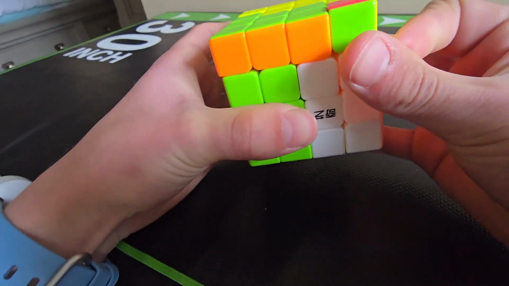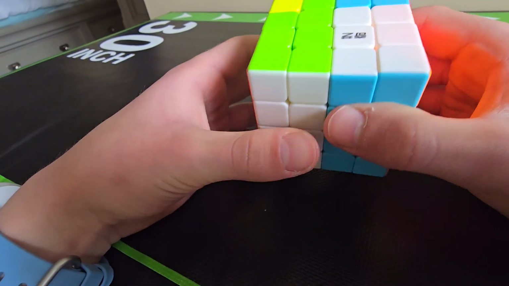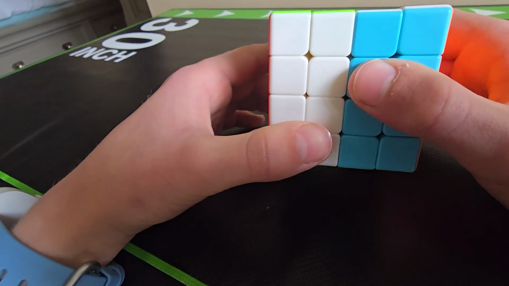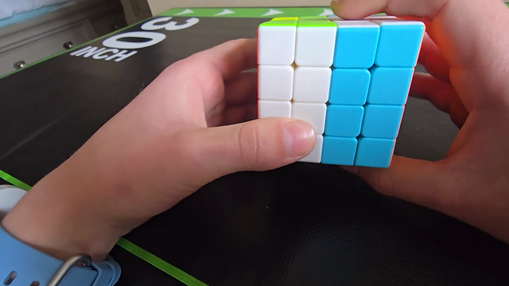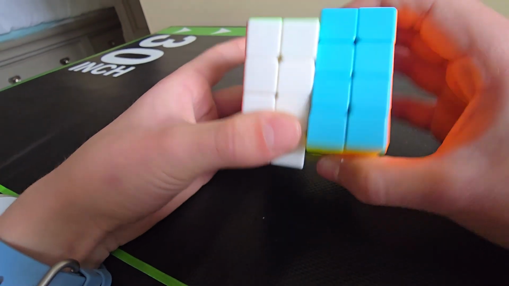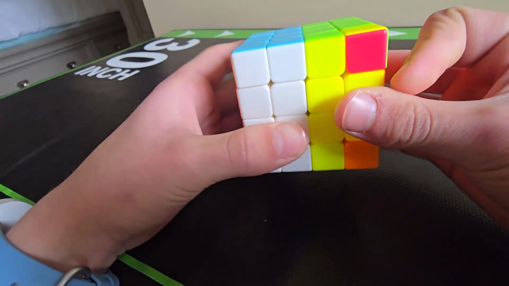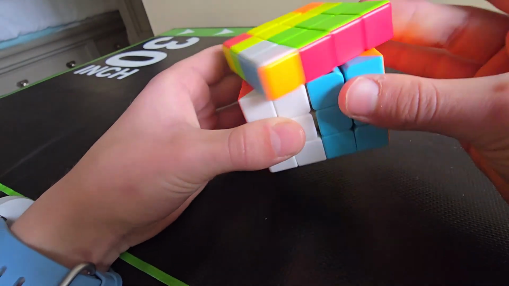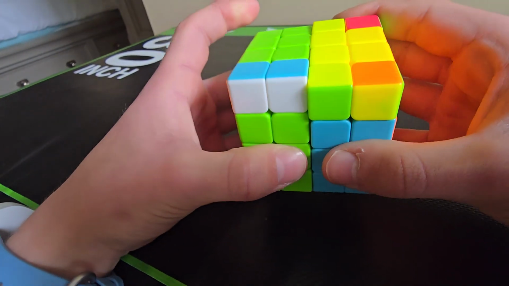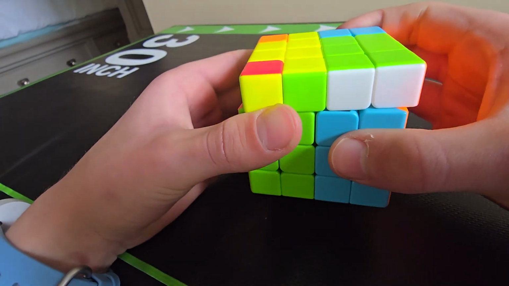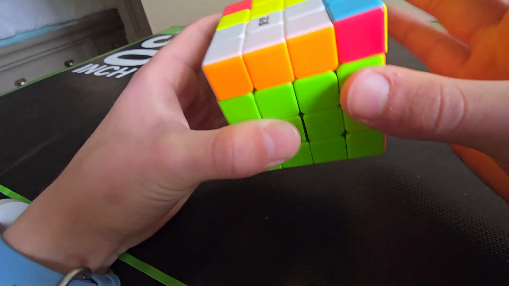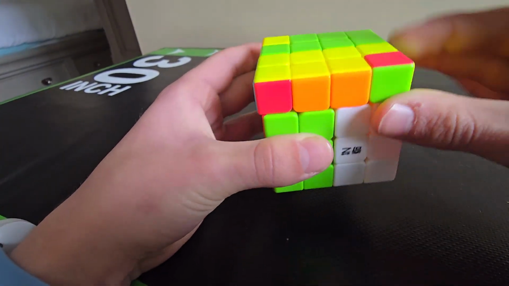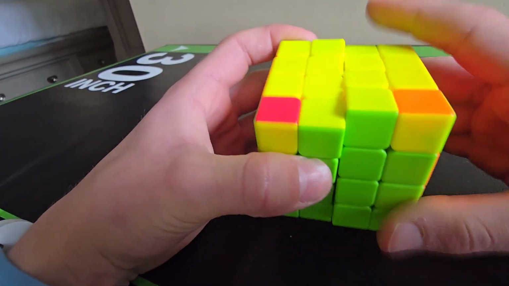RW, U2, X means to turn the cube down so that what was in front of you is now facing up. RW, U2, RW, U2, RW, U2, LW, U2, RW, U2, RW, U2, RW, U2, RW.